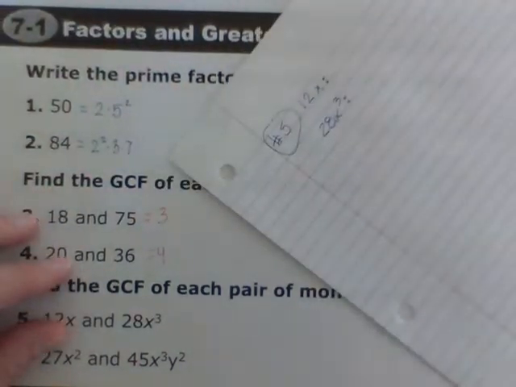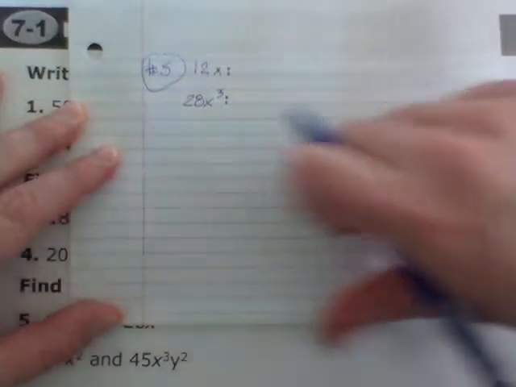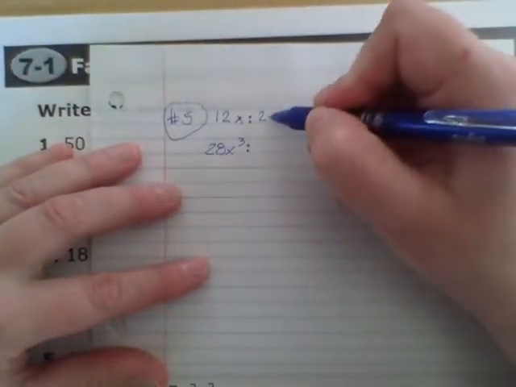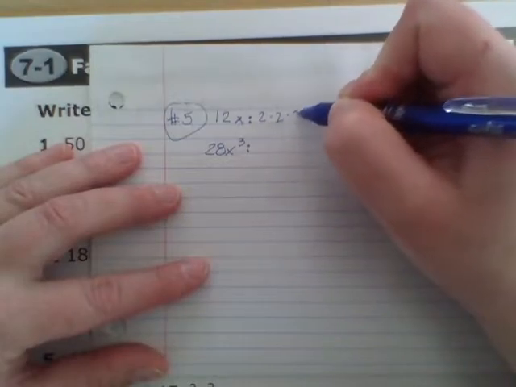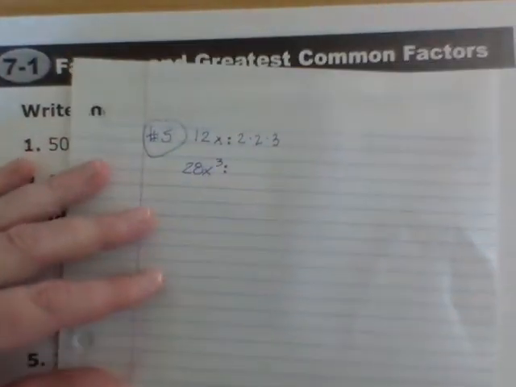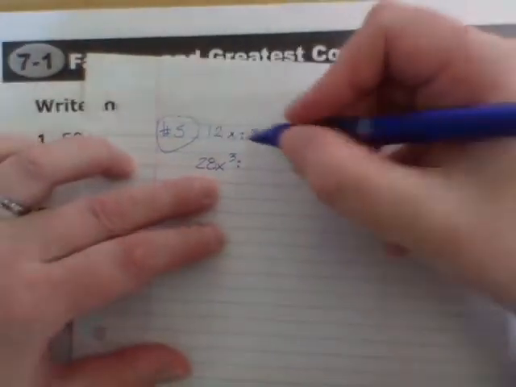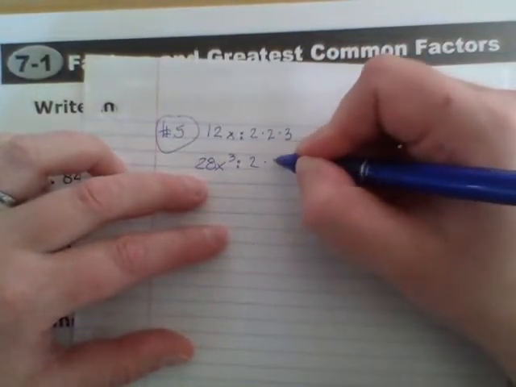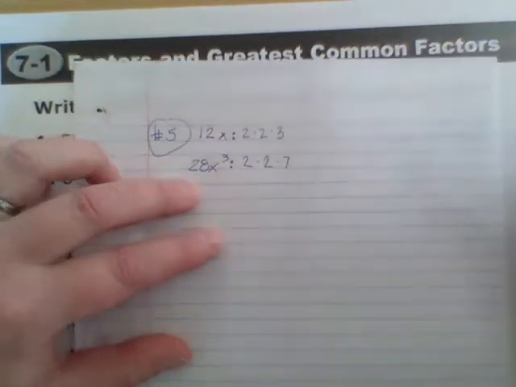And so if we list the prime factors of 12, the idea would be that you would do a factor tree, or you can know that it probably has a 2, and then 2 times 2 times 3 makes 12. And then in 28, you're going to have 2, which will leave you with 14, and 14 is 2 times 7.